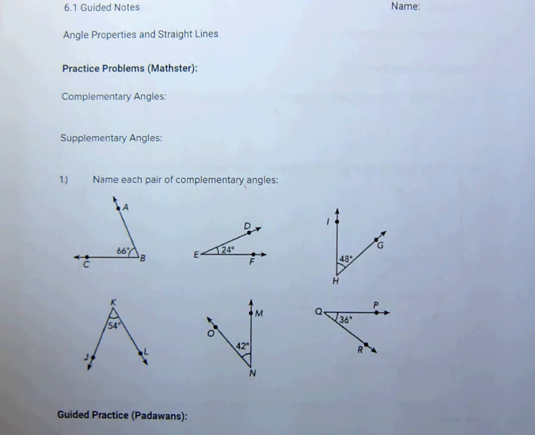Also, I'm pumped because we're starting geometry and angle properties, and we're going to do angle chases this chapter, and it's like one of my favorite things to do in mathematics.